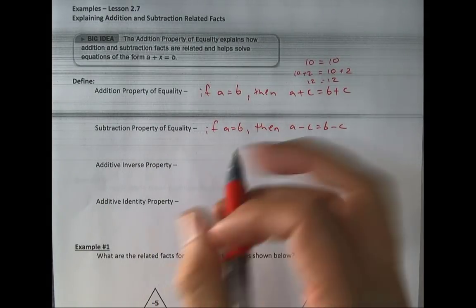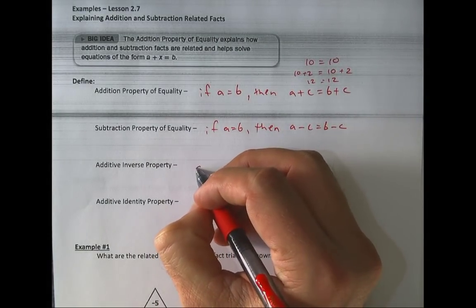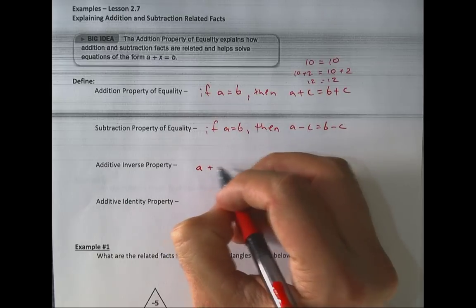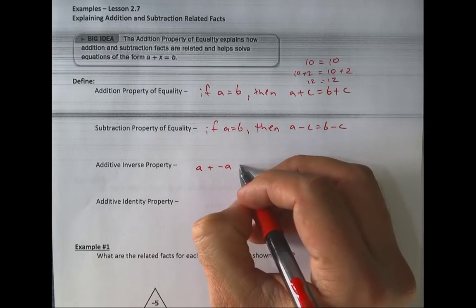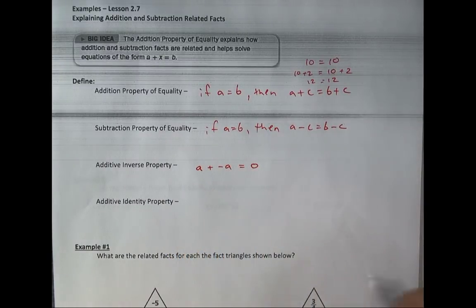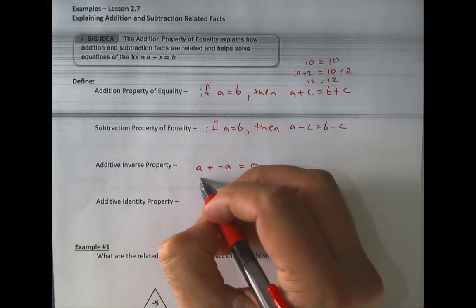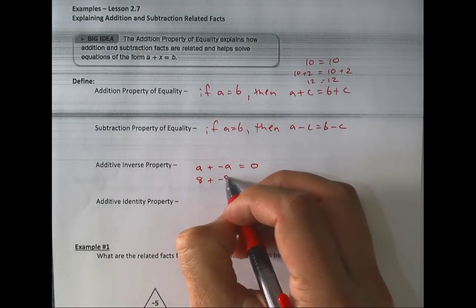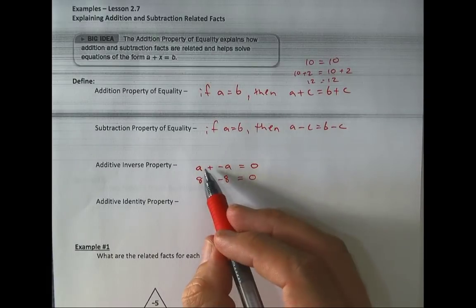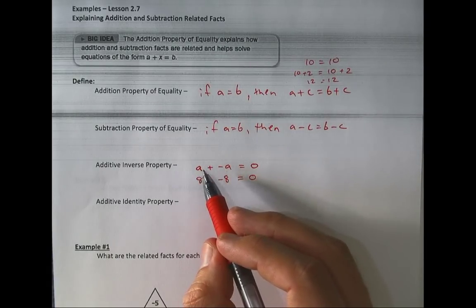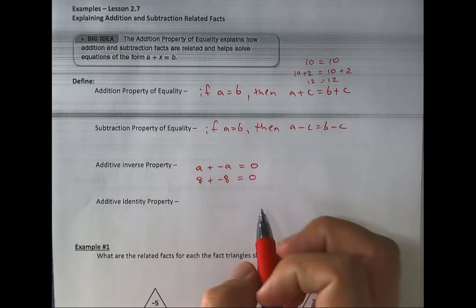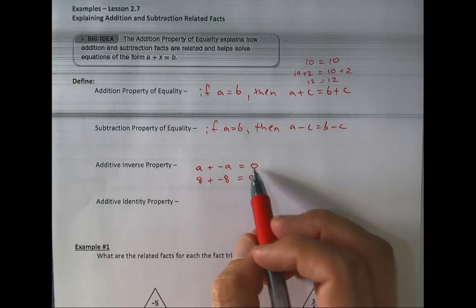Now the additive inverse property basically says that if I have some number and I add the opposite of it, the result is always 0. So whatever the number is, 8 plus negative 8 is 0. And even if I don't know what the number is, if it's a plus negative a, it's going to be 0. Any number plus its opposite gives you 0.